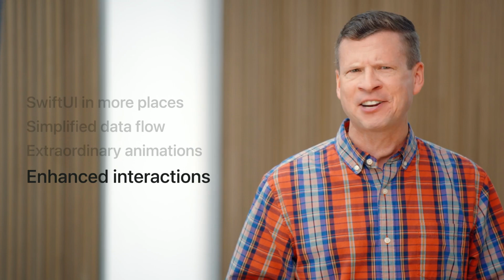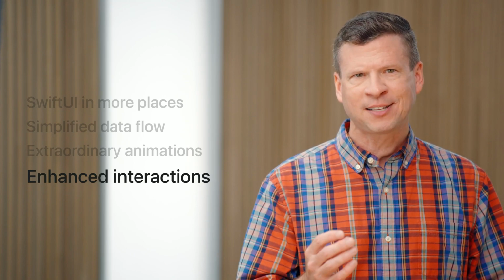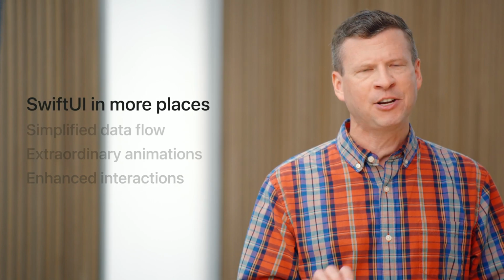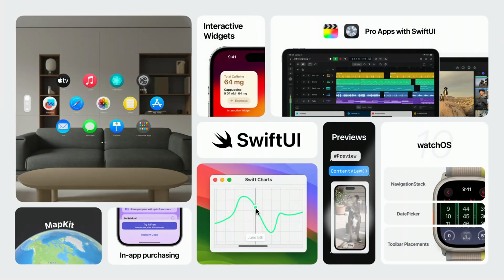Across the framework, we've enhanced your ability to provide great interactions with powerful scroll view improvements, refinements to focus and keyboard input, and deeper customization of controls like buttons and menus. I'm excited to tell you about some great new places to use SwiftUI. From the headset and watchOS 10 to new widgets and cross-framework integration, SwiftUI can help you create experiences that delight the people who use your apps.